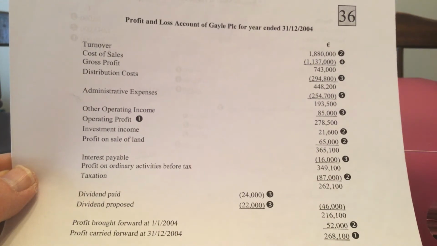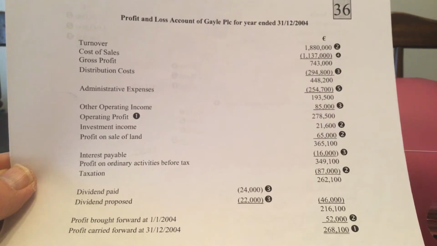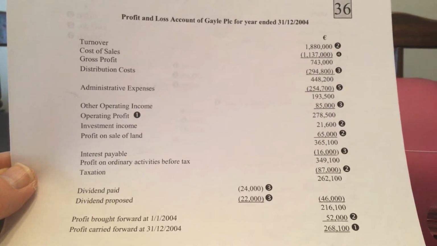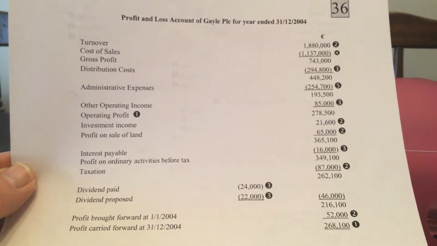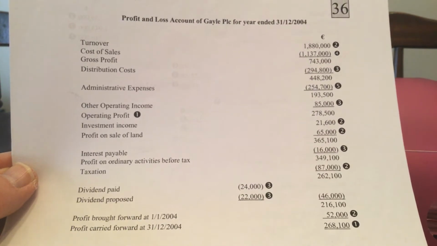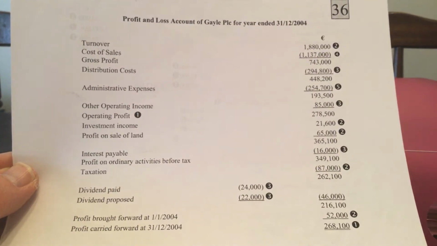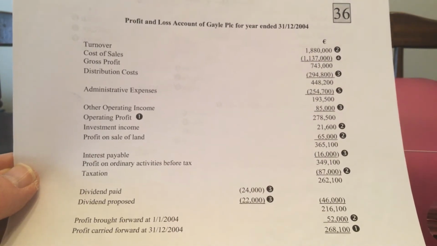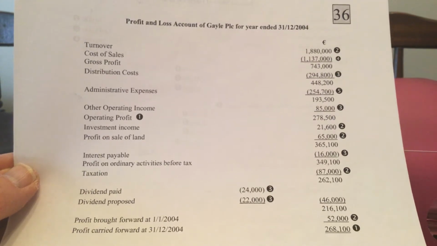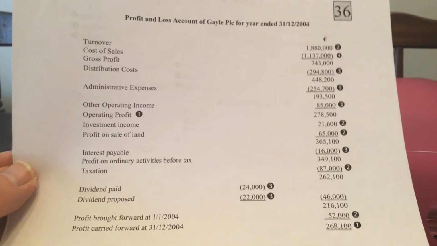Now, this is a copy of the profit and loss account of Gale PLC for the year ended the 31st of 12, 2004. So have a look at that now. And then we're going to go down and see where we are getting all these figures from. As you can see, there's not as much detail here as there is in question 1.